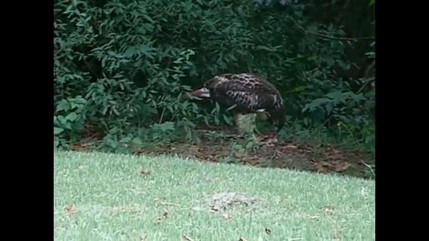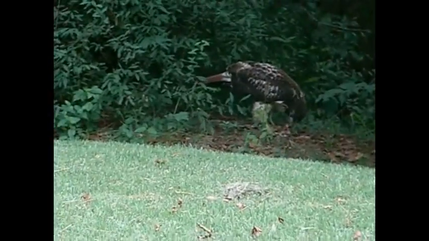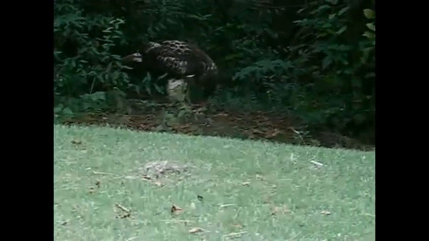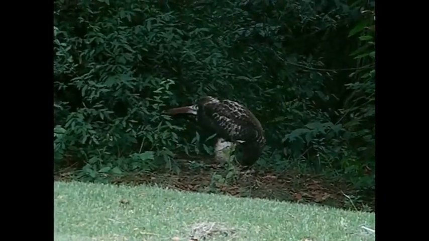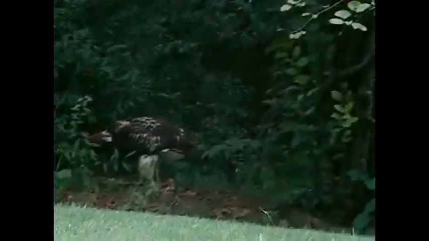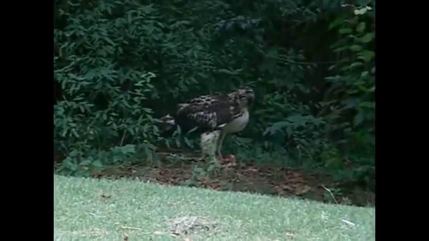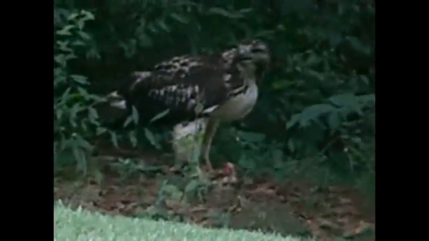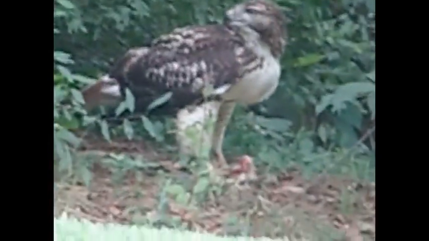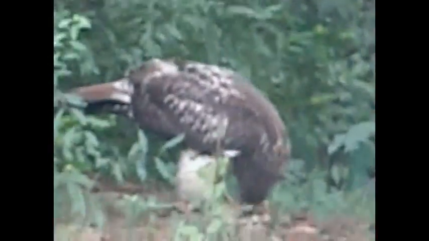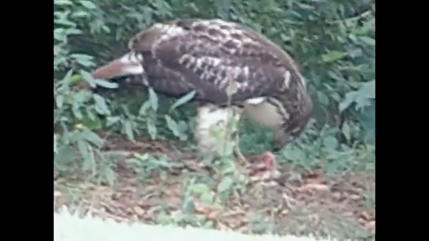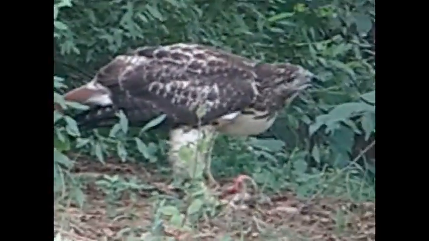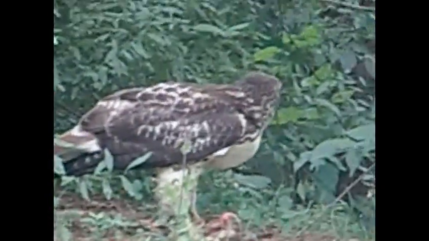All right, as you see here, she's a beauty. Now, if you look close, she's tearing the flesh off the animal. We'll try to get a little closer. Look at that. Look at those claws. Oh yeah, there goes a big chunk. Maybe just go towards talon.